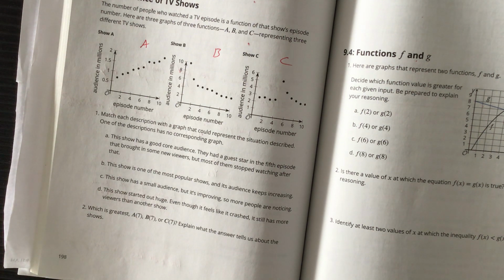Solid core means they basically have the same amount watching each time. Could make a couple arguments on a couple, but read through them all, find the one that fits the best. Number 1 will be no match.